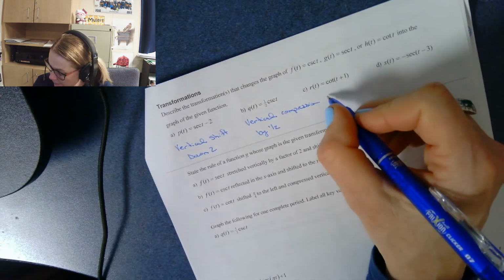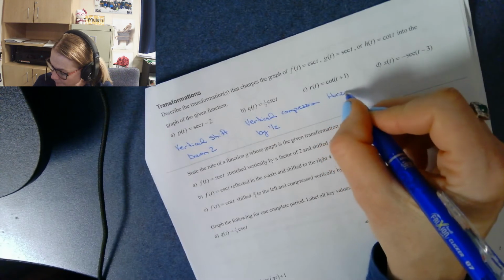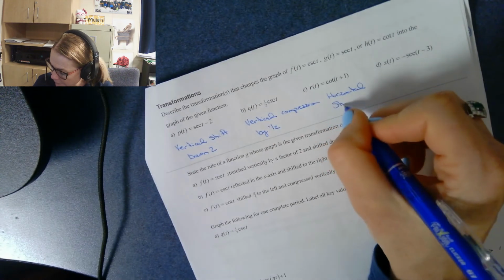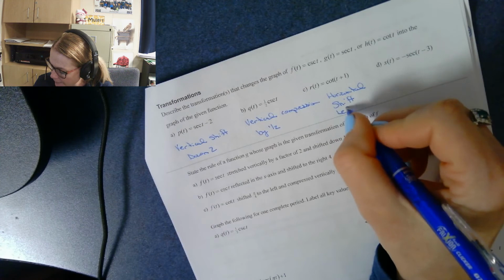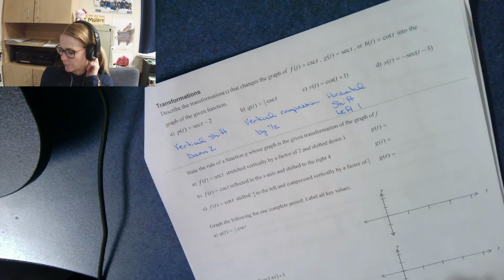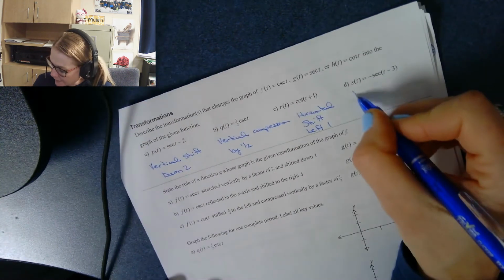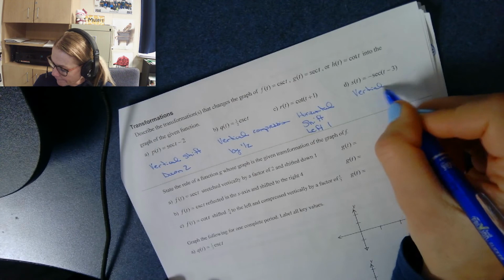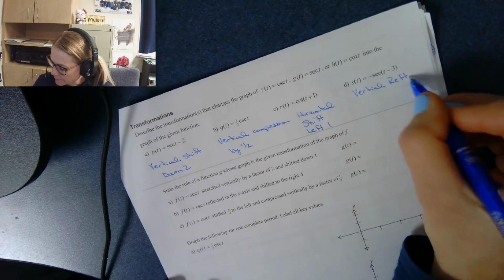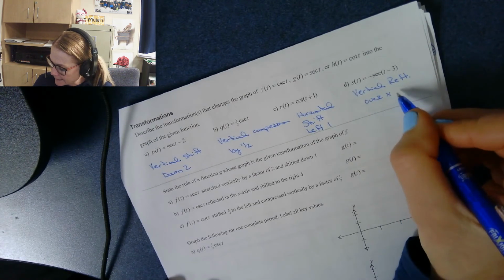Here, this will be a horizontal shift left 1, and you'll see in 6.6 we'll think of that as a phase shift. And then here, this is a vertical reflection over the x-axis.